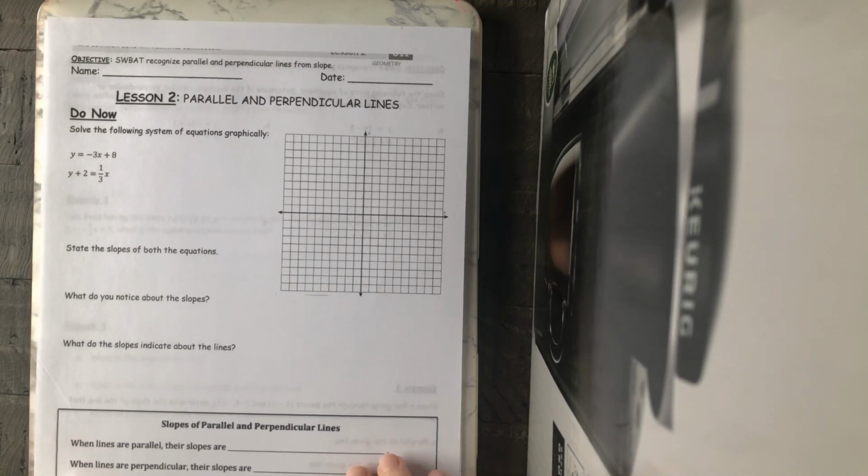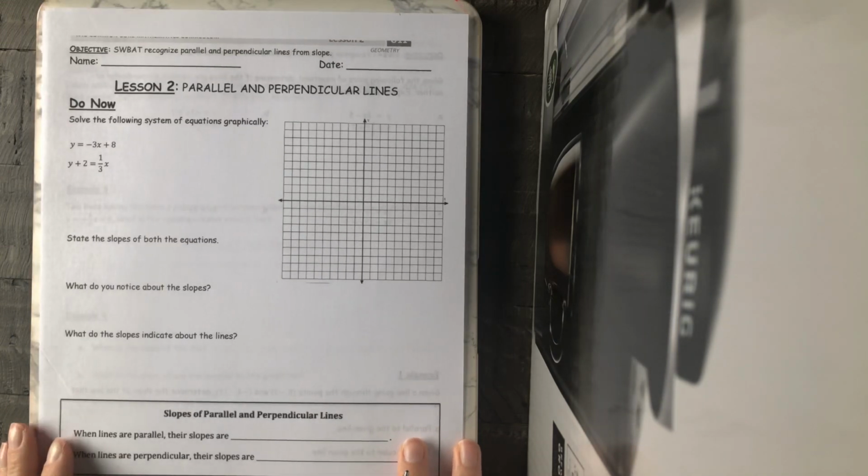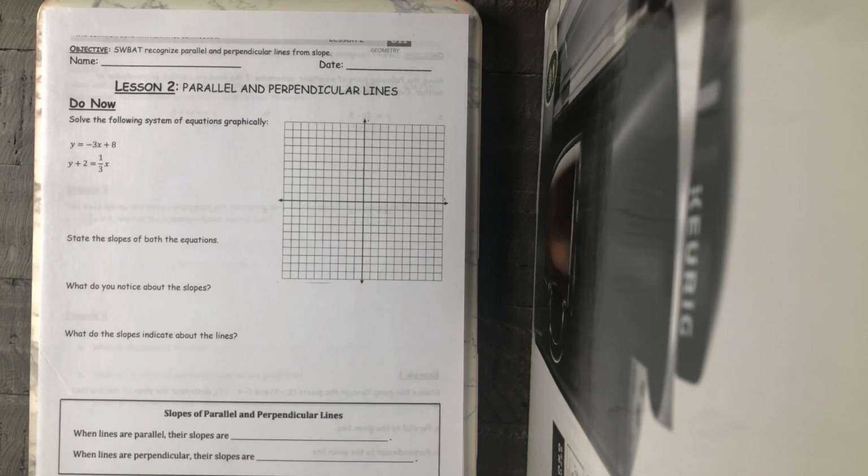All right, boys and girls, so today we're going to be going over lesson 2, which is parallel and perpendicular lines. Please try to contain your excitement. I know that we love talking about our parallel and perpendicular lines, so just try to stick with me. I know yesterday we had gone over how to find slope, what the y-intercept is, what all of those things represent. We're just going to build on that today, all right?